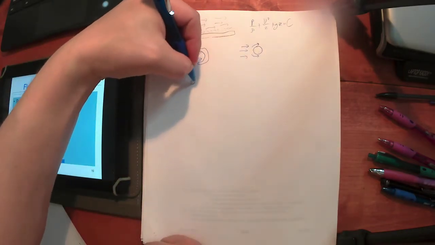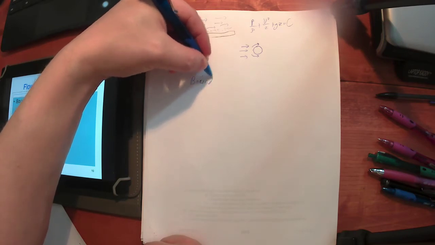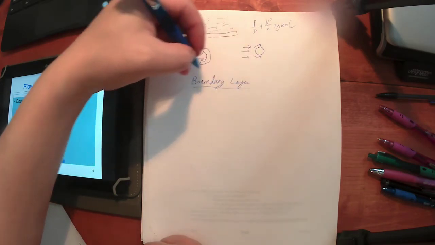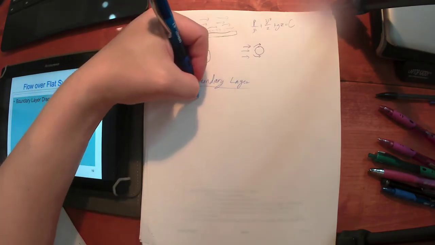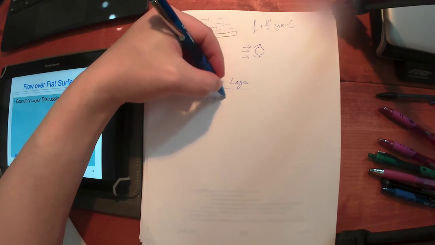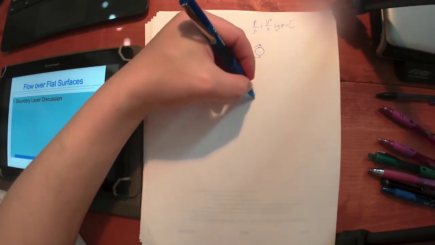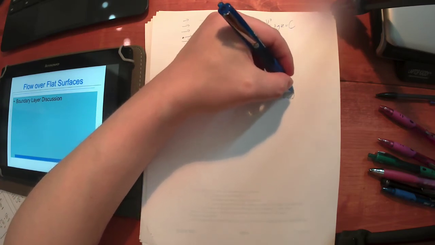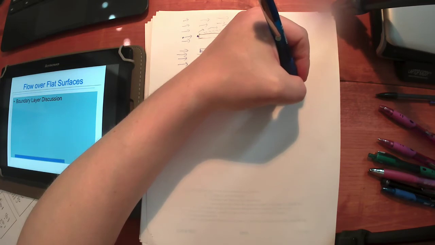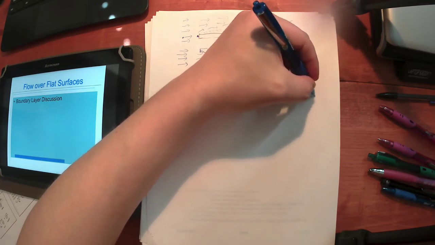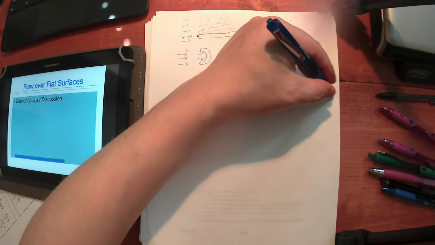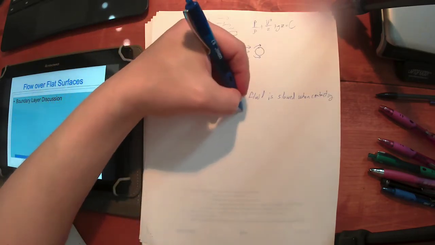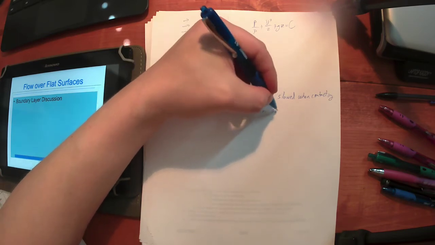So we've talked about the boundary layer a little bit before. The boundary layer is the region where fluid is slowed when contacting a surface or an object.